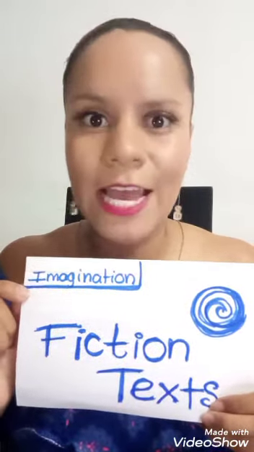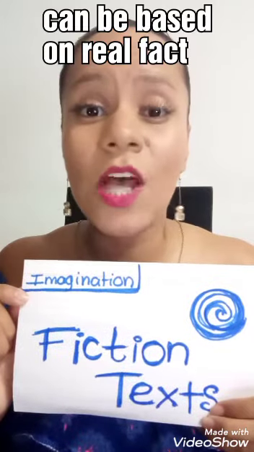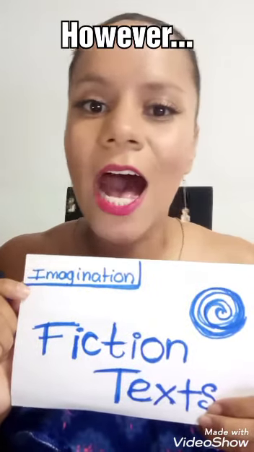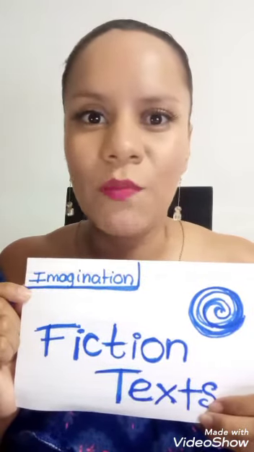And sometimes a fiction text can be based on a true fact or a true story. However, they add information to make it funnier, or more attractive, interesting, or totally magical. So that's the reason they call it a fiction text, because it's based on the imagination.